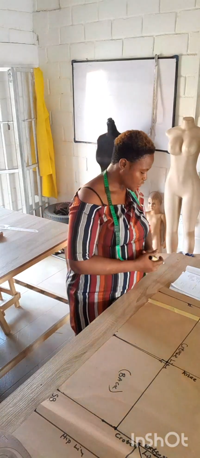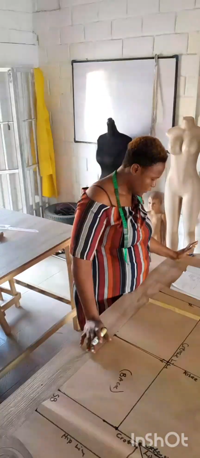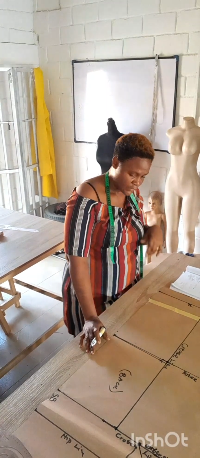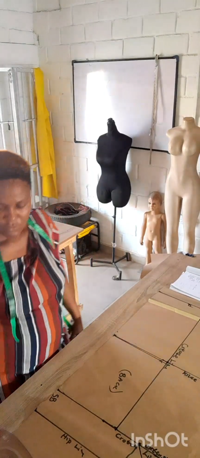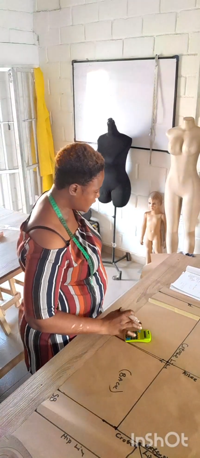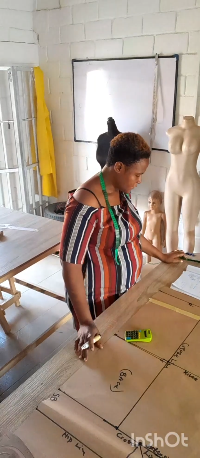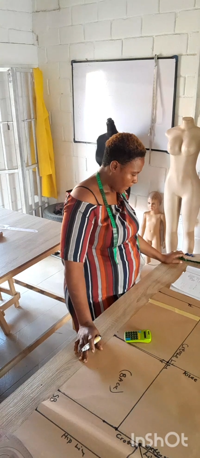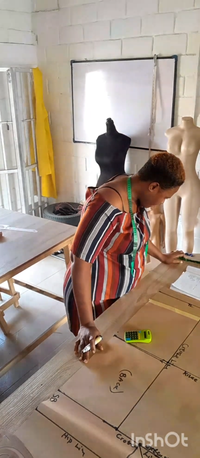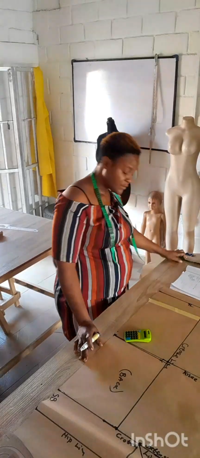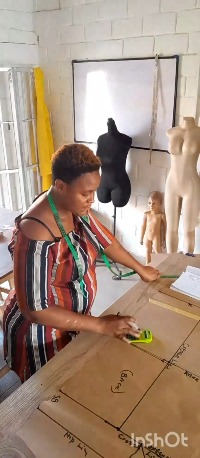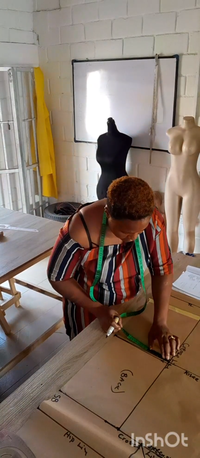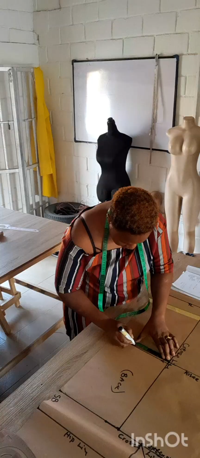I've gone ahead and measured the person I'm drafting for, and she wanted 60 for it. 60 divided by 4 will give us 15. So on my knee line, from this crease line, I will come out with 15 cm.